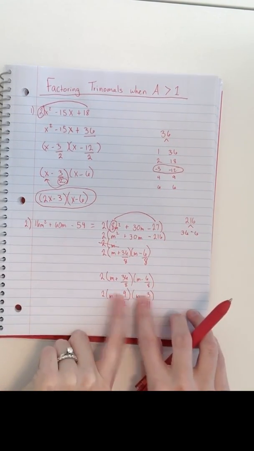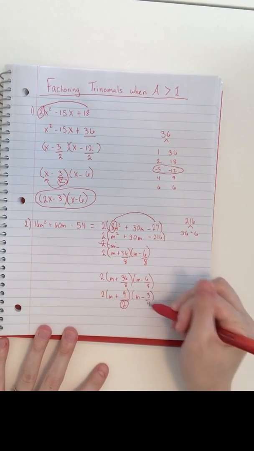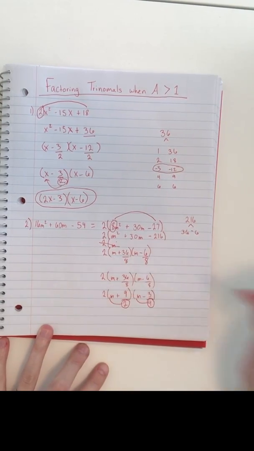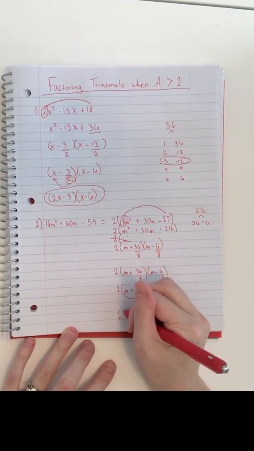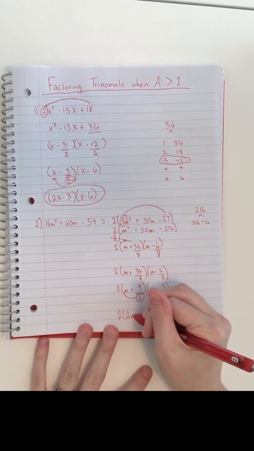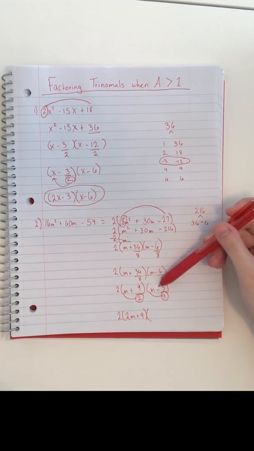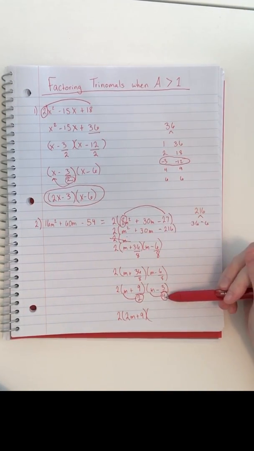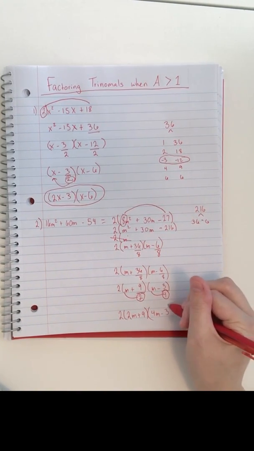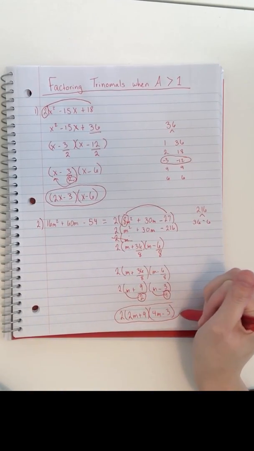And then one last step here, of course, once we get it into this form, we can't have fractions in our final parentheses. So once again, how to get rid of that is we're going to take the denominators on both of them and put it in front of this m right here. So now instead of saying m plus 9 over 2, we're going to say 2m plus 9. And then over here, instead of saying m minus 3/4, we're now going to say 4m minus 3. And this right here is our final answer.